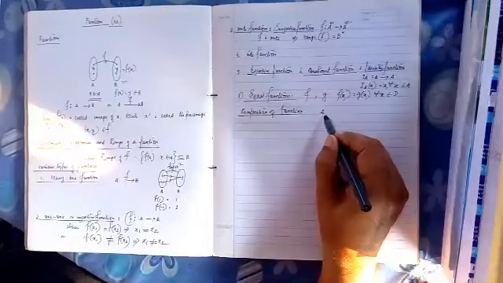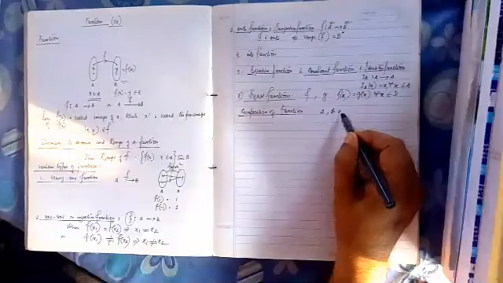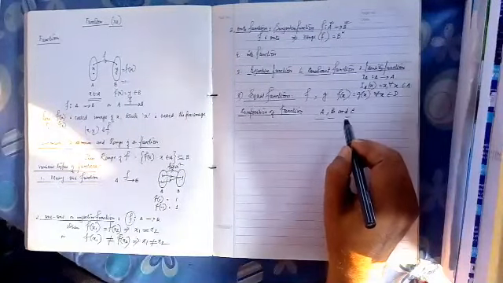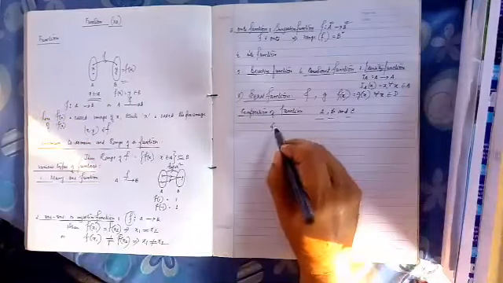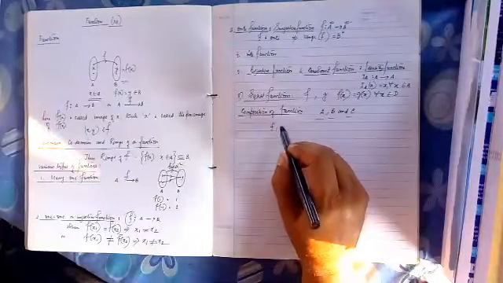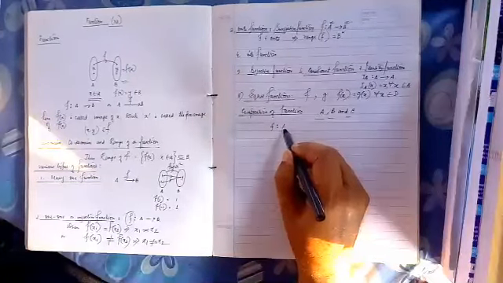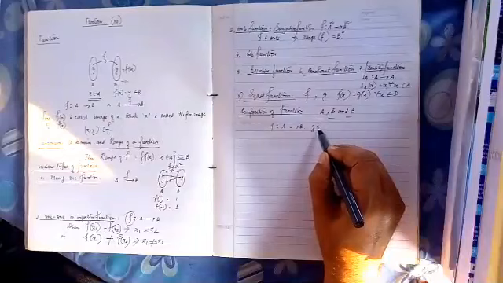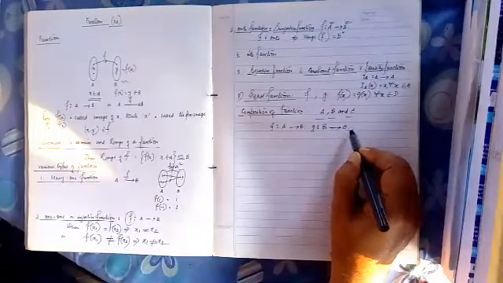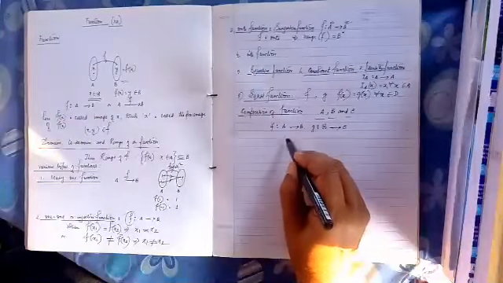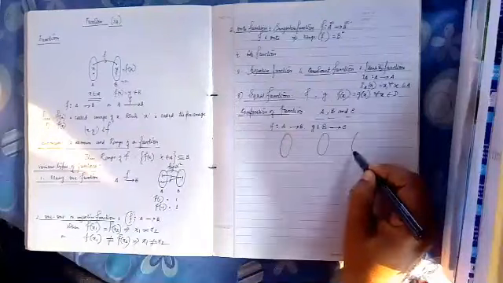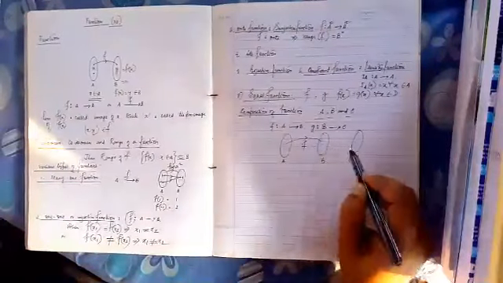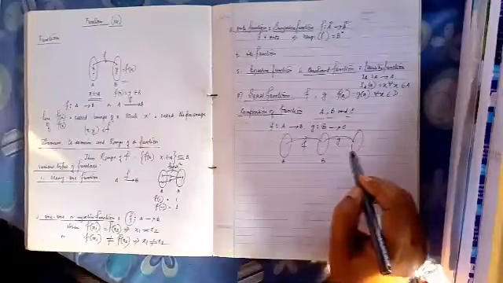Let A, B and C be three non-empty sets, and let f be a function from set A to set B, and g be a function from set B to set C. Like this, it is set A, set B, set C. f is a function from A to B. g is a function from B to C.